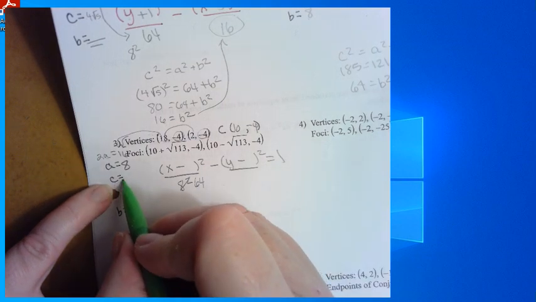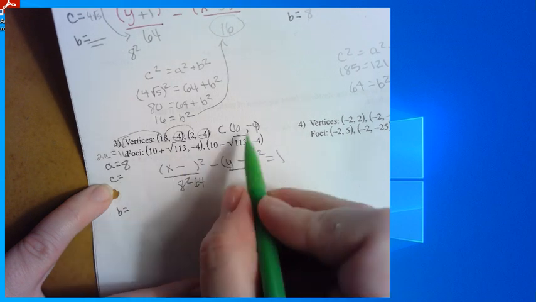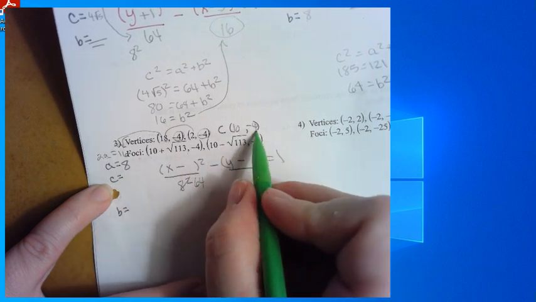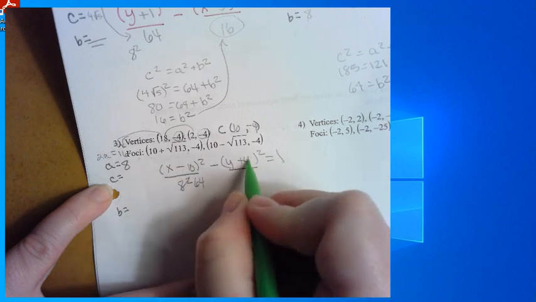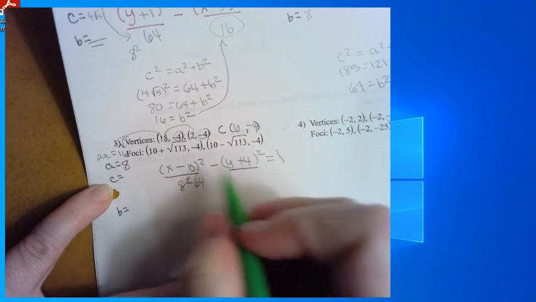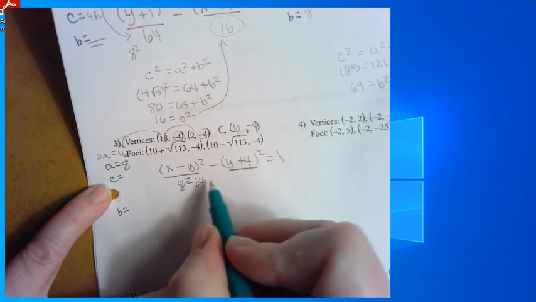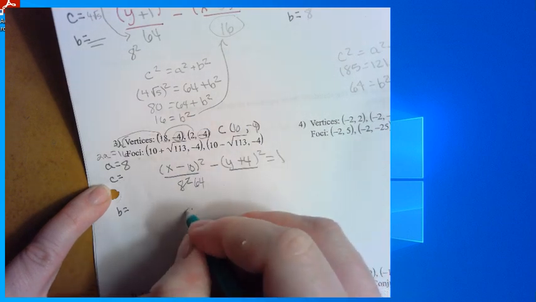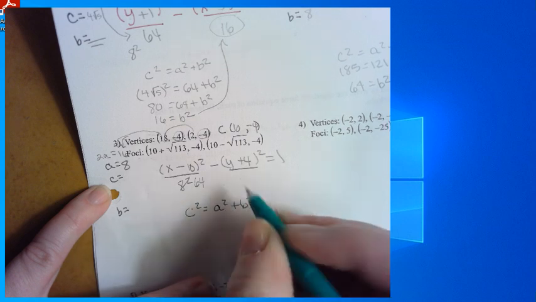Okay, the C, you know, it's giving you the foci. Look at the center being 10, negative 4. Minus 10 plus 4. I can fill in the center. This is the one that I'm going to have to do c squared equals a squared plus b squared.